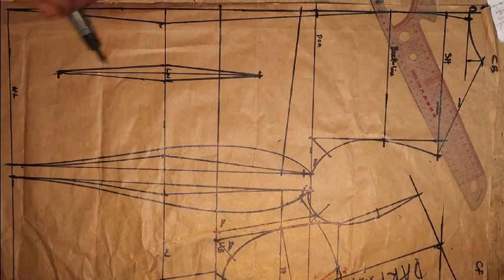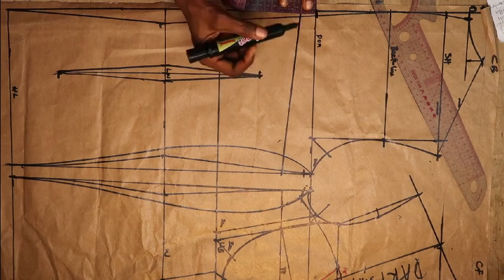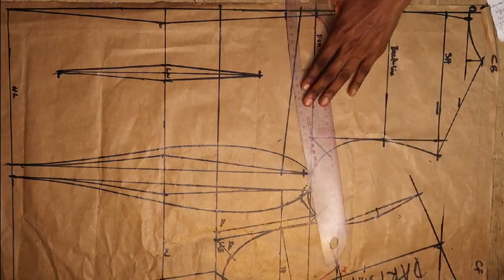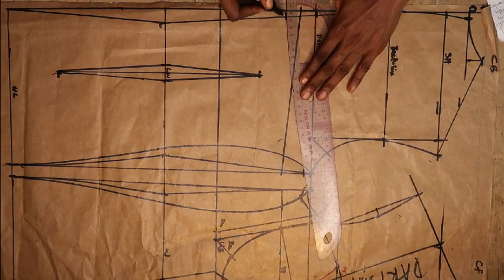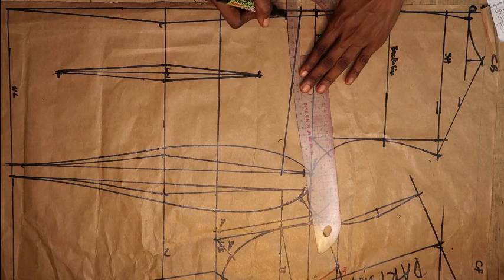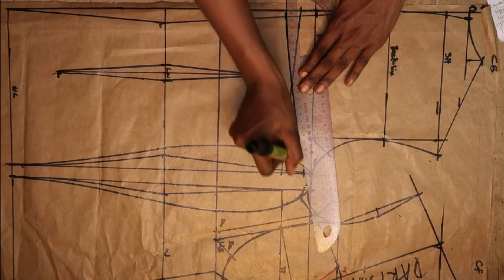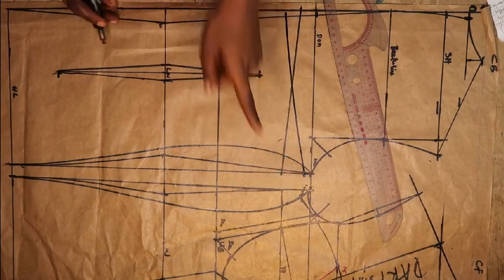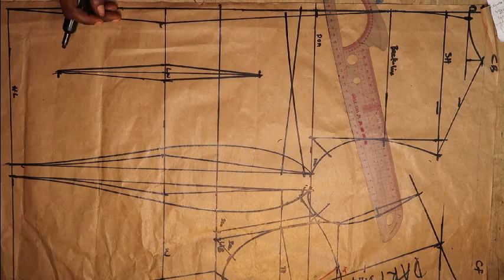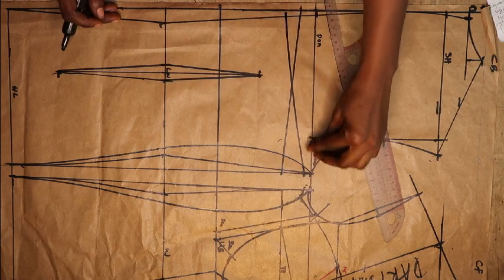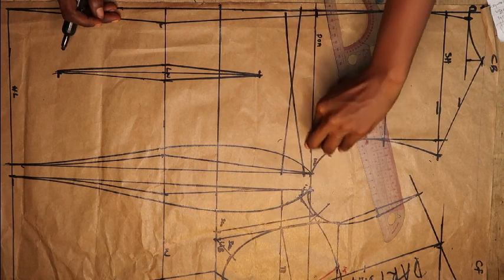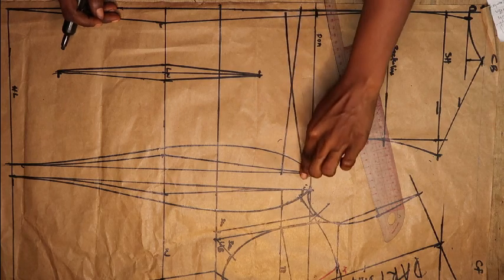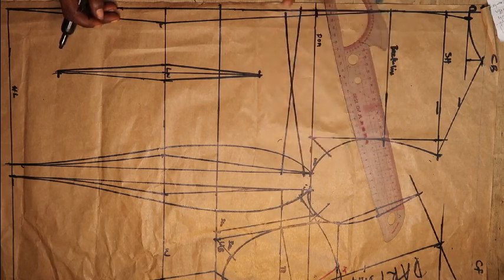You can decide to come down from your armhole line 4 cm. It's optional. This is where I want my curve to be. So from this point, I'm just going to connect. I know there are so many lines here, I just hope you don't get confused, but this line represents our back line. Ignore this line, guys. This is going to be our back line.